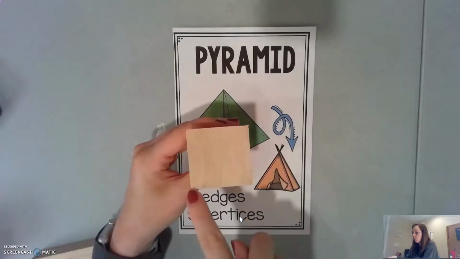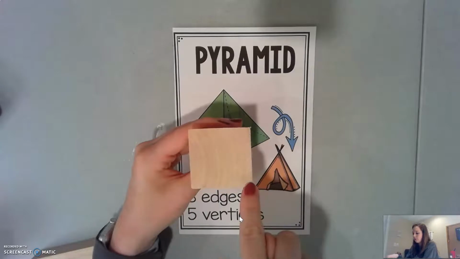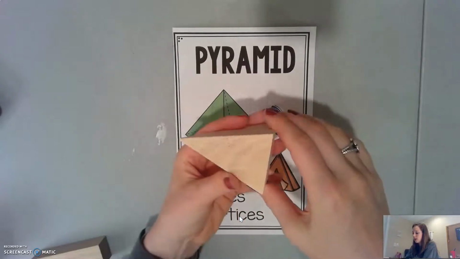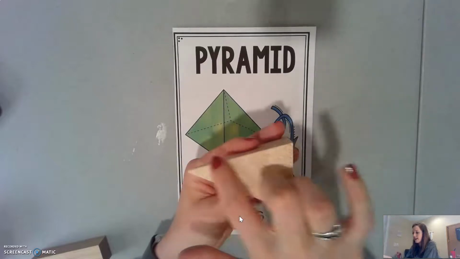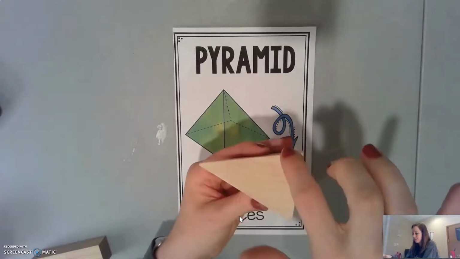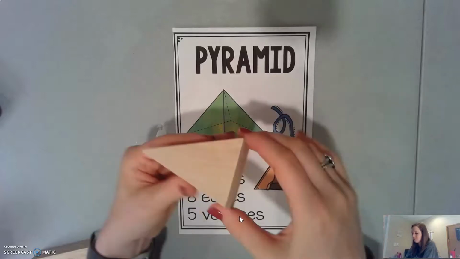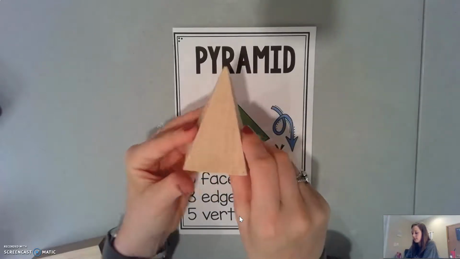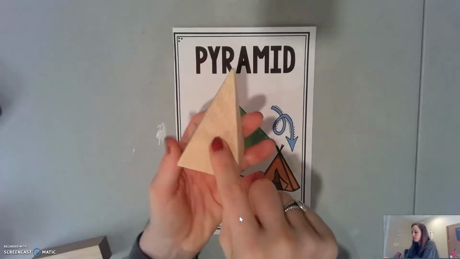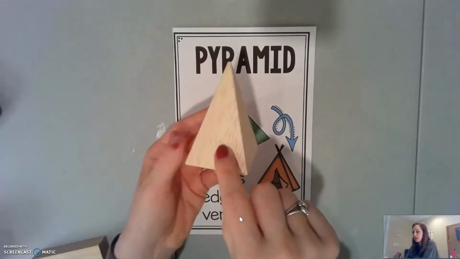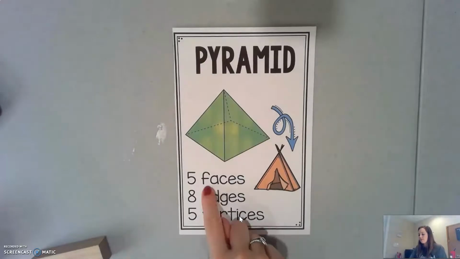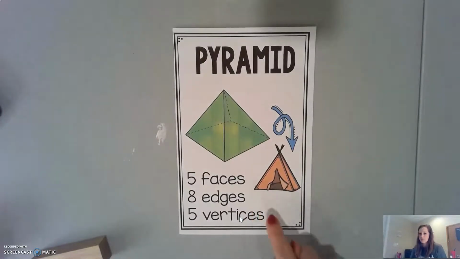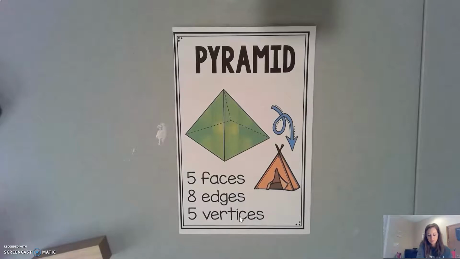Edges: 1, 2, 3, 4, 5, 6, 7, 8. 8 edges. And let's count the faces. 1, 2, 3, 4, 5. 5 faces, 8 edges, and 5 vertices.